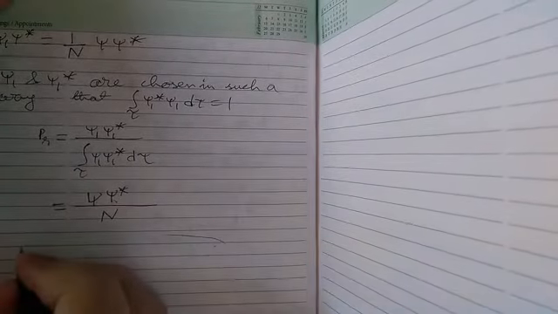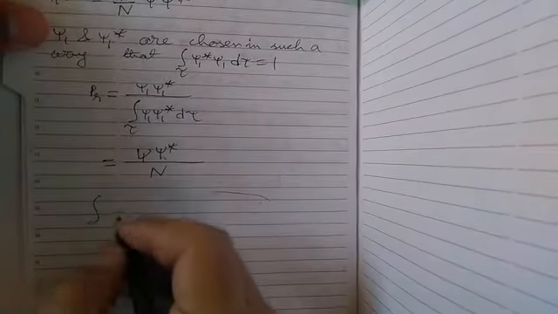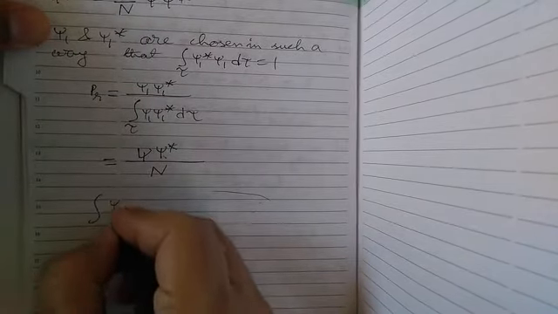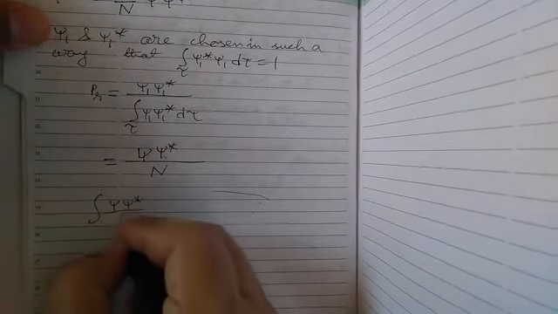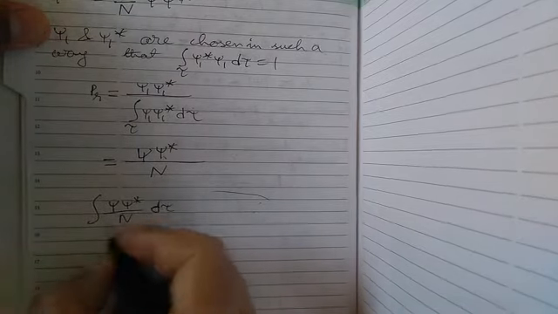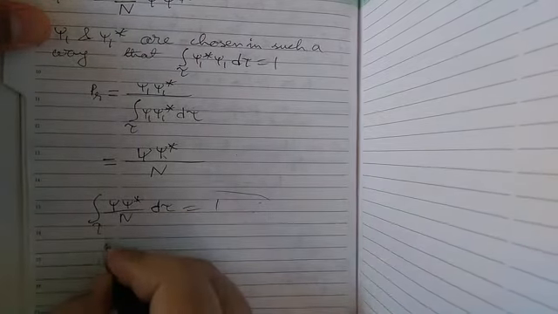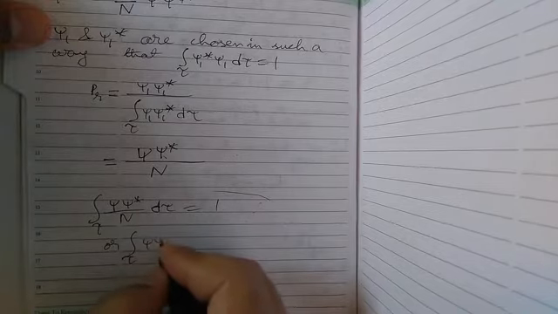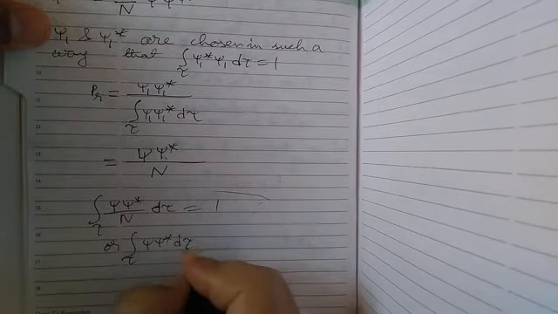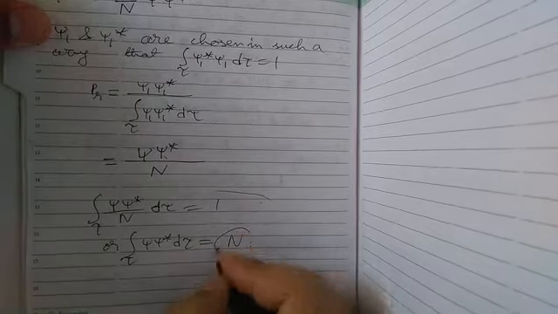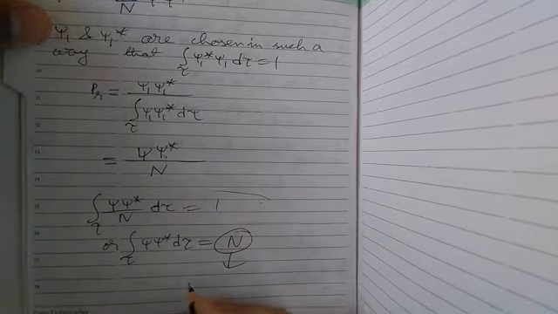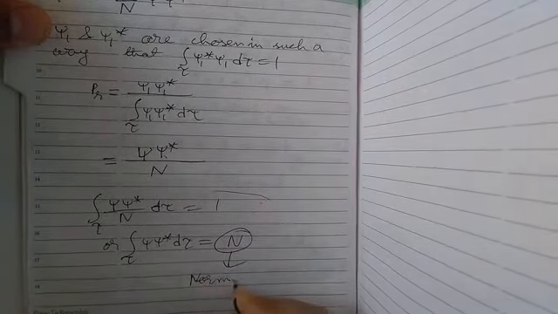So the integral of PR d tau is equal to 1, that is, the integral of psi star psi by n d tau is equal to 1, or the integral of psi star psi d tau is equal to n, where n is called the norm of the wave function.